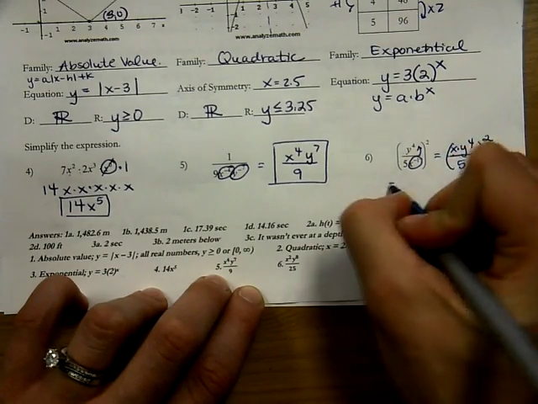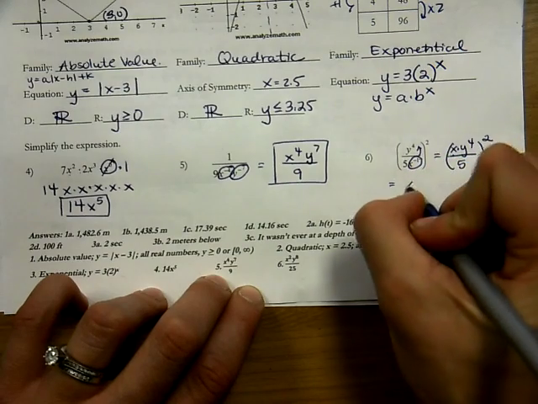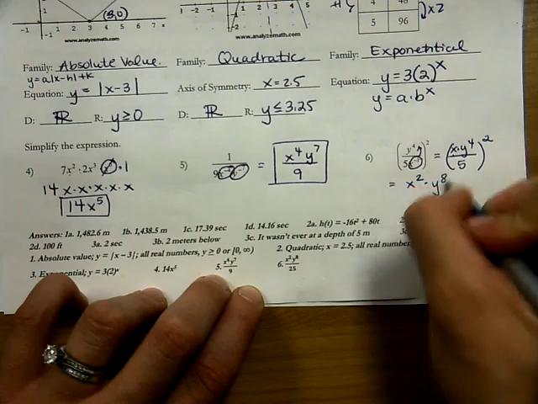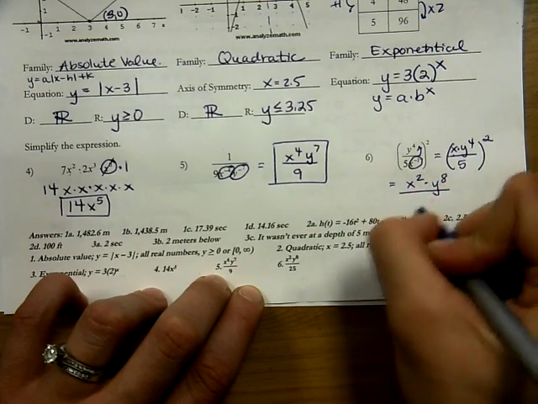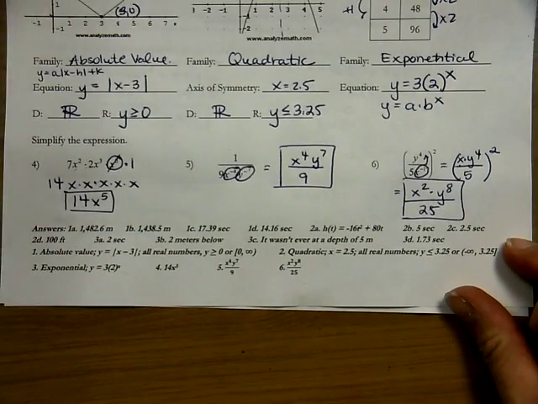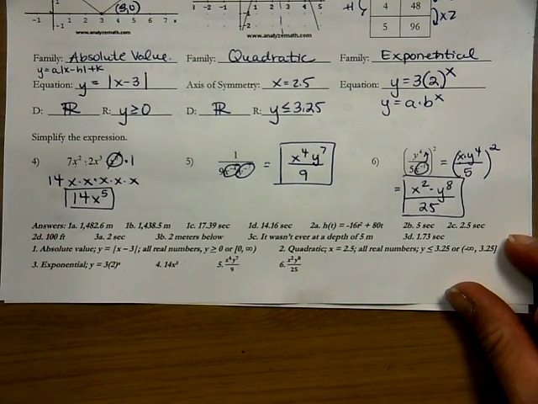I still have to square that, and when I square, I realized I have to square everything inside here. So x squared times y to the 4th squared is y to the 8th, divided by 5 squared is 25. And there's my final answer. And that is our review for the story problems of quadratics.